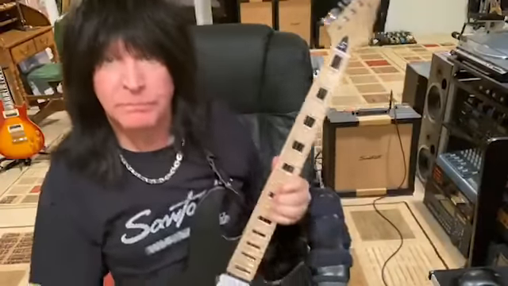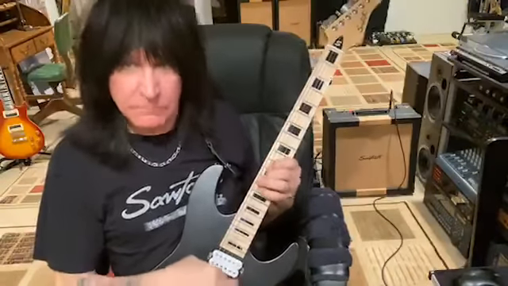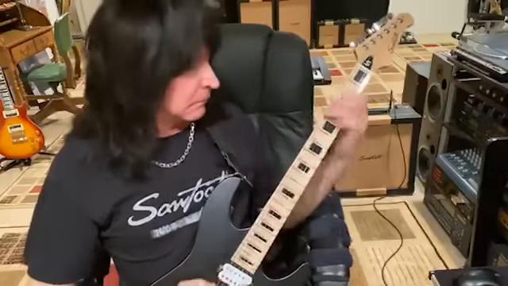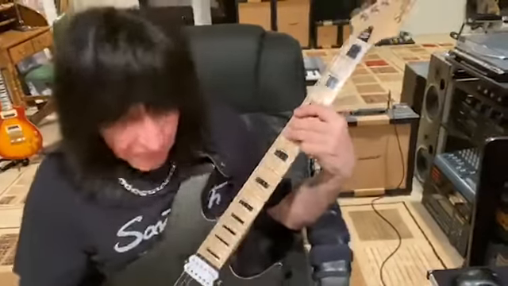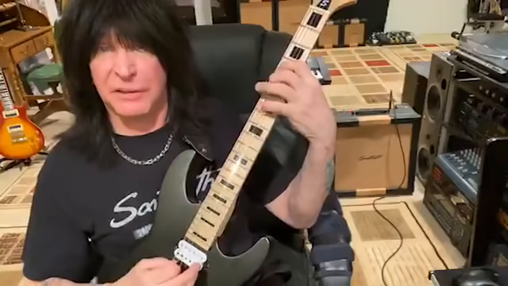It doesn't just say it on a readout. So anyway, here we go. That's the neck pickup, and this guitar lists for right around $250.